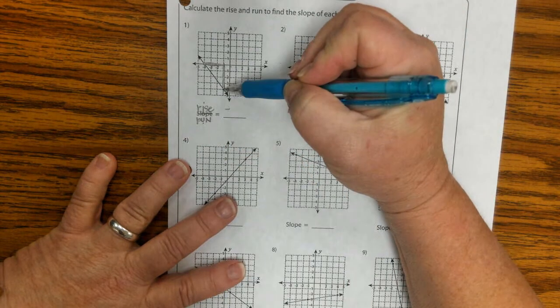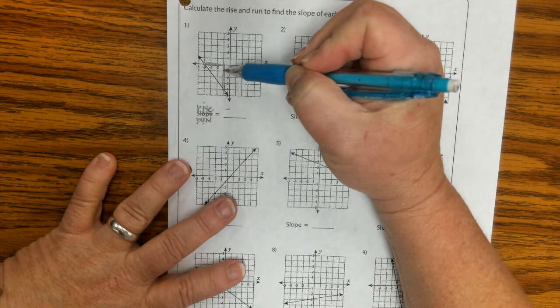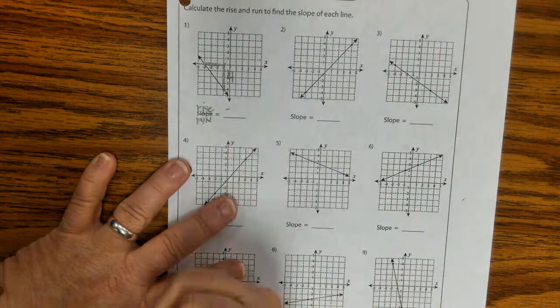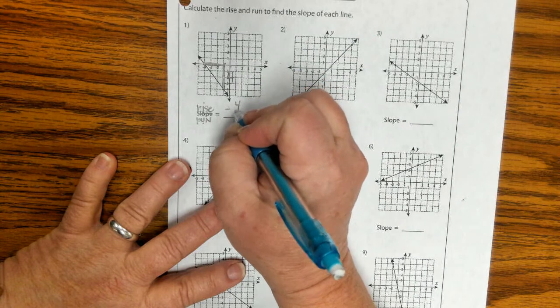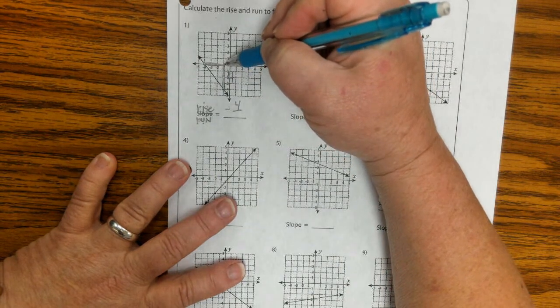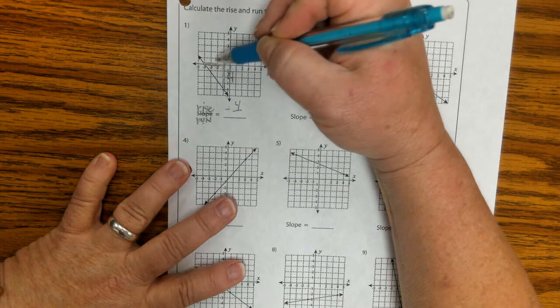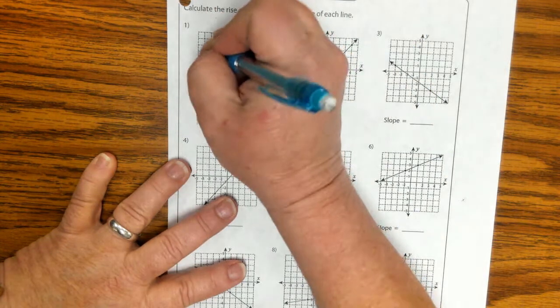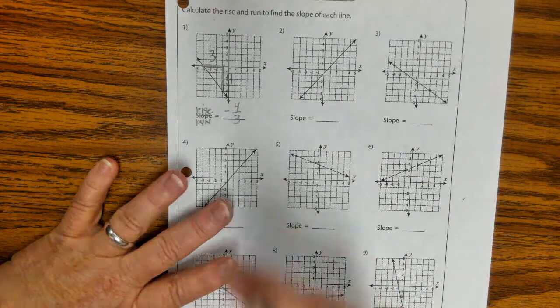So I'm going to count rise, 1, 2, 3, 4. Okay, and I'm going to put my 4 there, and then I'm going to count my run. And remember, you don't start counting till you pick up your pencil. 1, 2, 3. So I have negative 4 over 3.